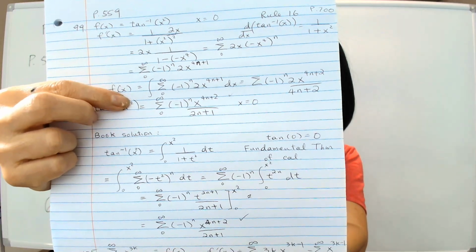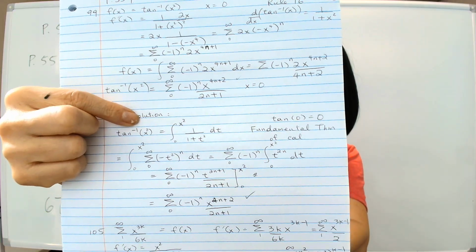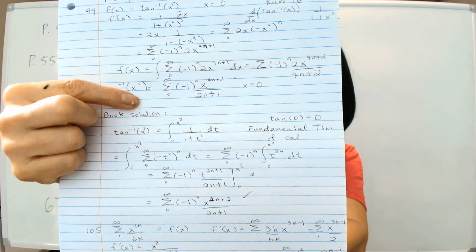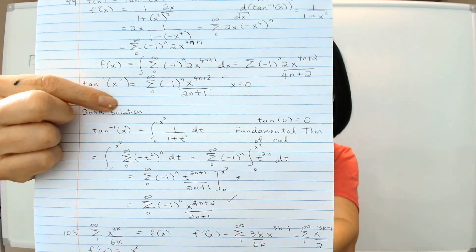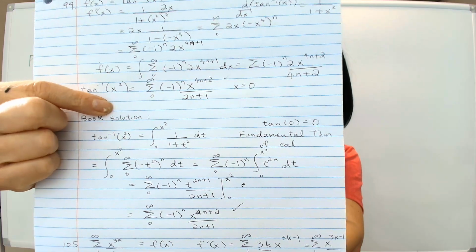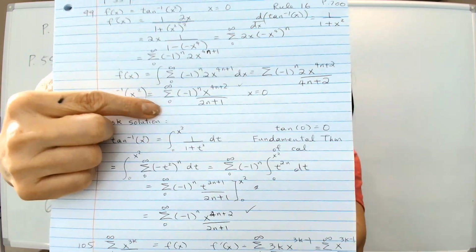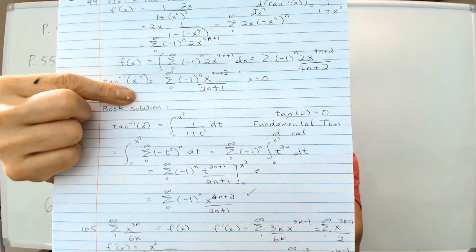Once you do the integration, you get something like this. And of course, when you integrate, you have to worry about the constant. But in this case, the tangent inverse of 0 is 0, so you can ignore the constant. So the tangent inverse is equal to that series.